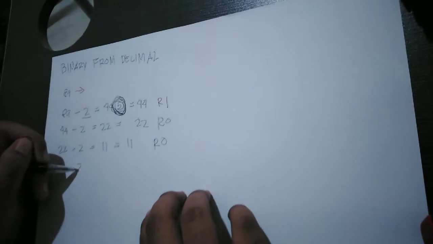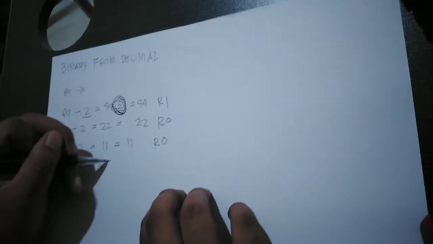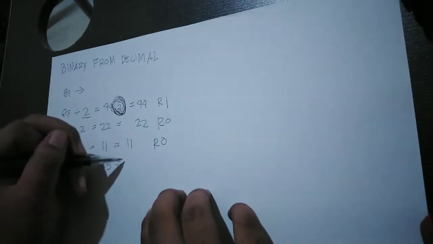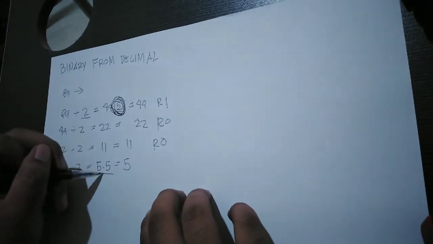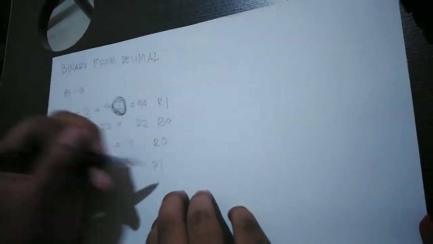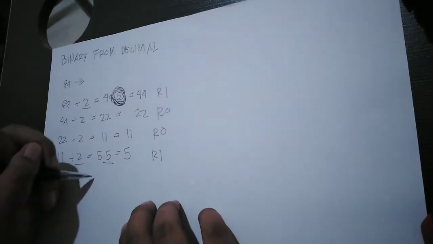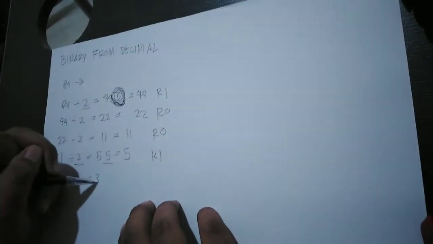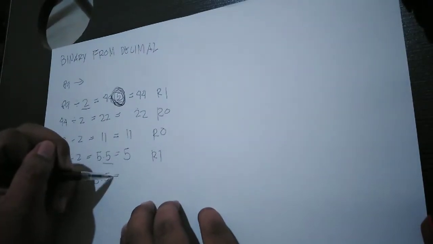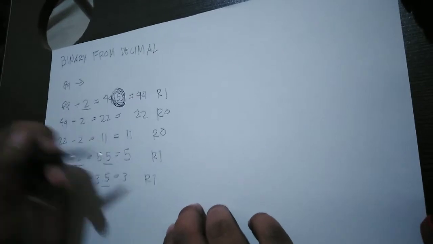11 divided by 2, you get 5.5, so you put 5 here. 0.5 multiplied by 2, you get 1. 5 divided by 2 again, you get 2.5, so 2, and multiply 0.5 by 2, get 1.